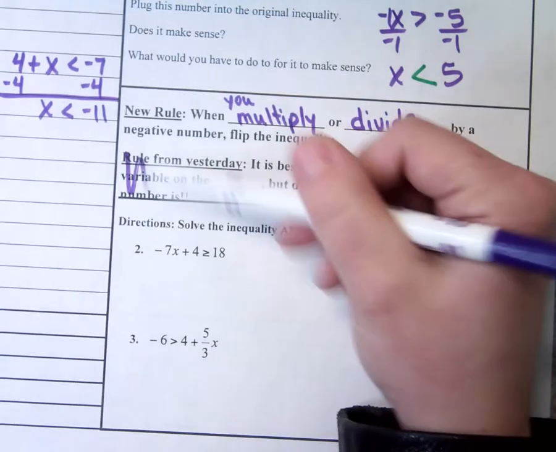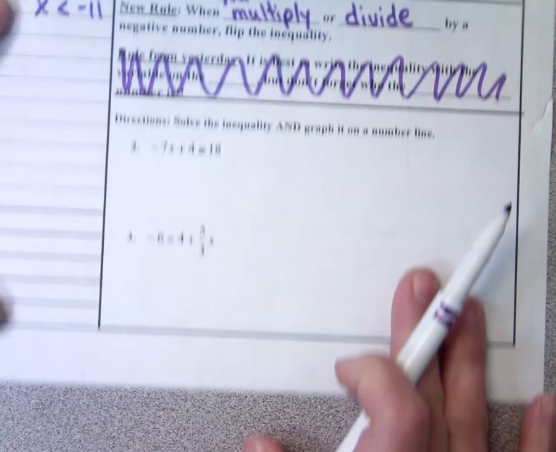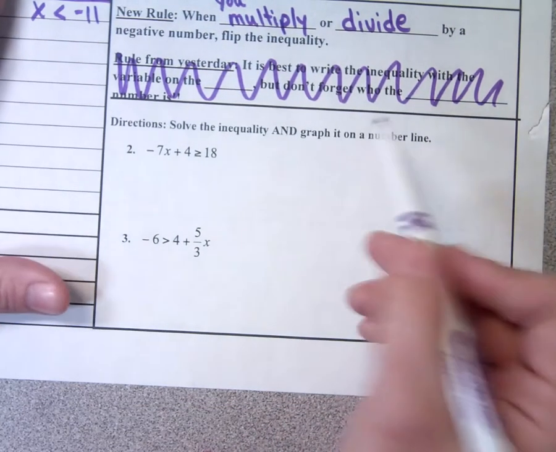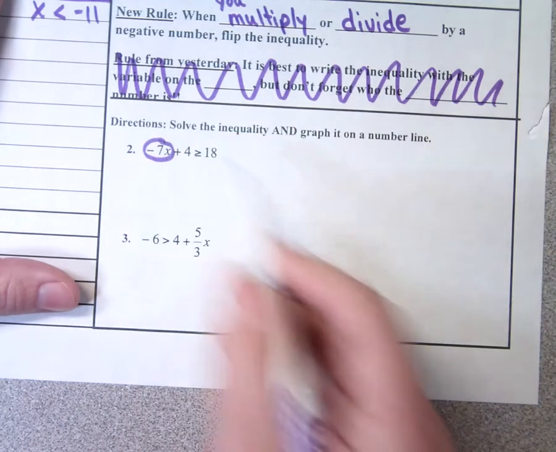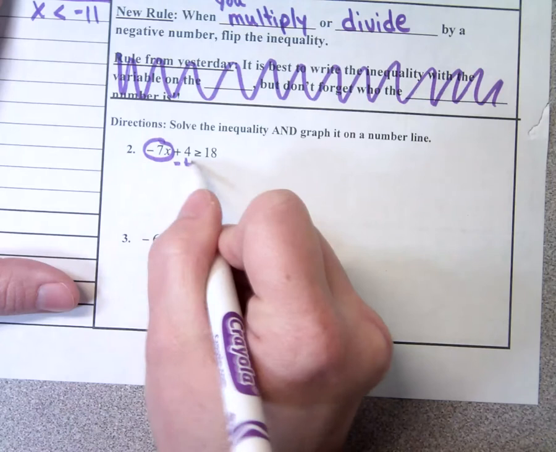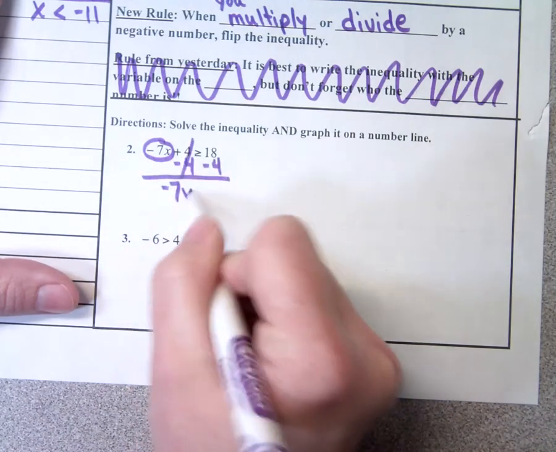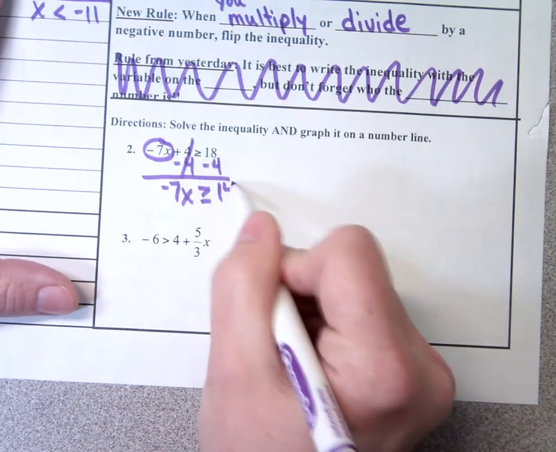Okay, I am not doing this because this is not something that I stress. So let's practice solving these, and then we'll go ahead and we will graph it on a number line. So I'm going to circle everything smushed with my x. Whatever's outside the circle, I add or subtract. So I'm going to subtract my 4. The -7x drops. The symbol drops. 18 minus 4 makes 14.